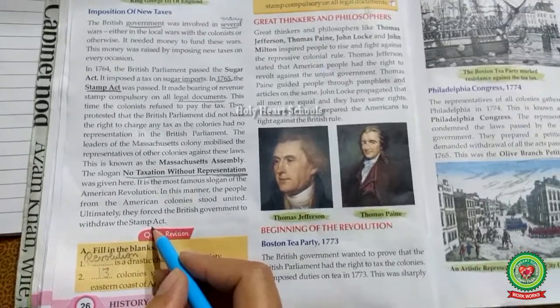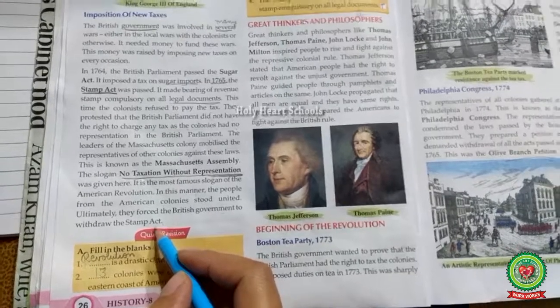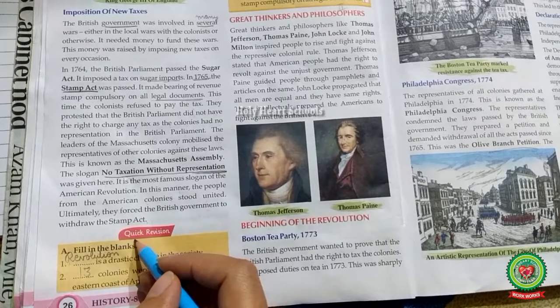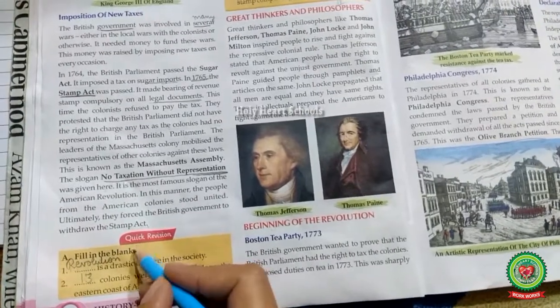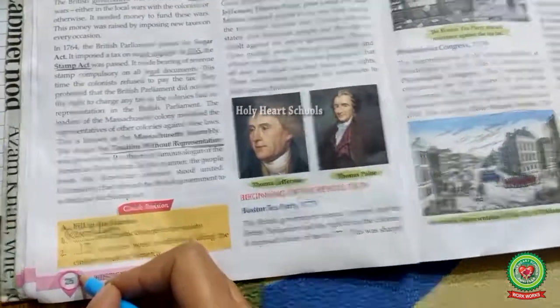Now I hope up to the causes, the things are clear to you. Your today's homework is to revise till here, plus to solve the related back exercises and to do the quick revision that is given on page number 26.